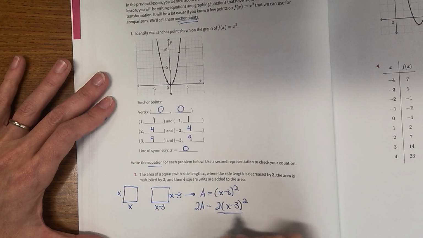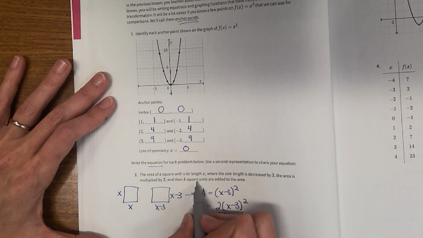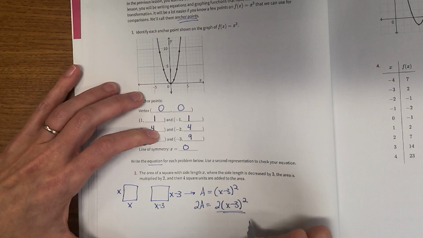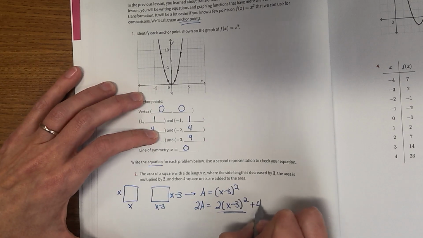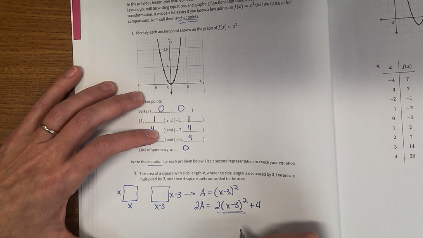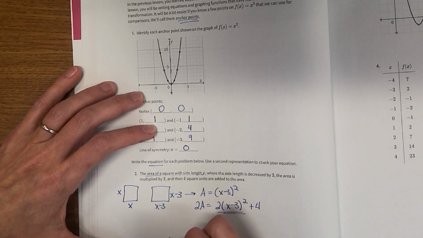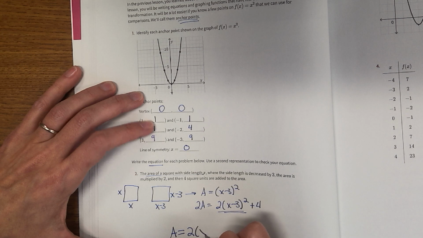Okay, so this is where I'm at now. And then 4 square units are added to the area. So then we're just going to take this and we're going to add 4 more to it. And so I think if we get all the way to the very bottom, the final area of this square is equal to 2 times x minus 3, that quantity squared, plus 4, right?